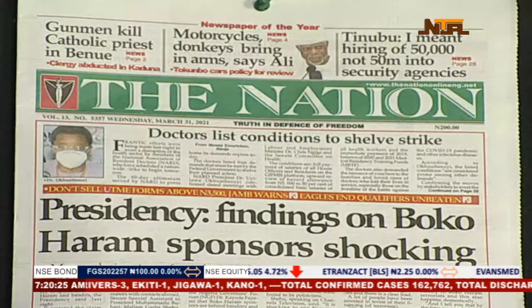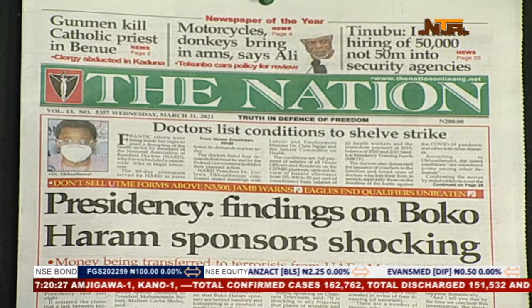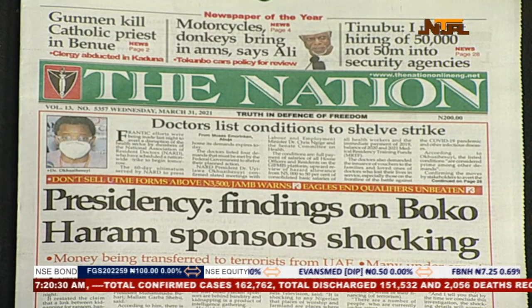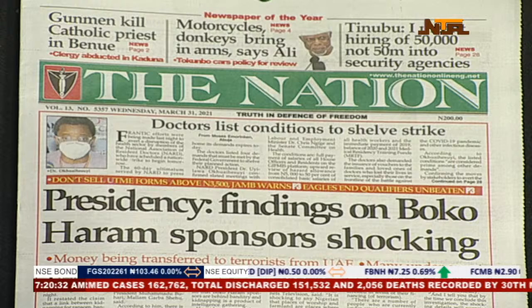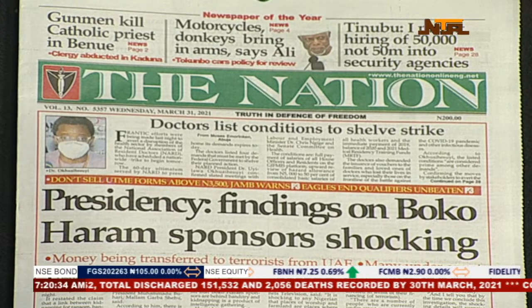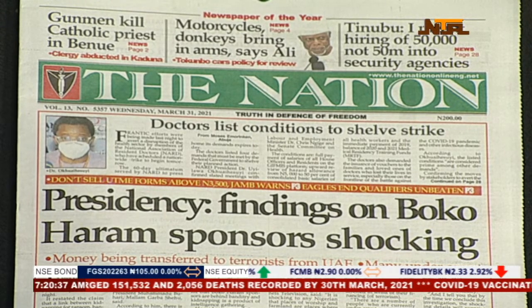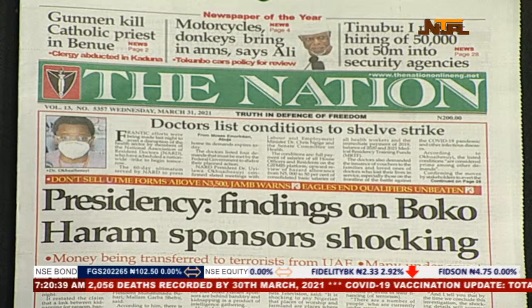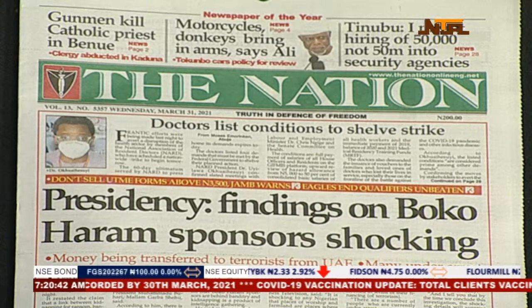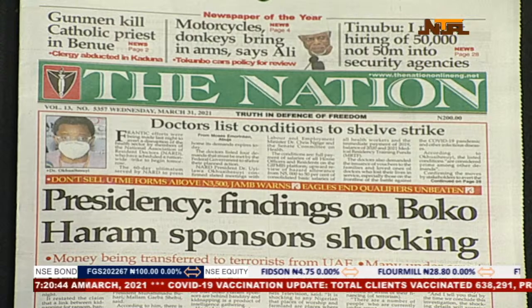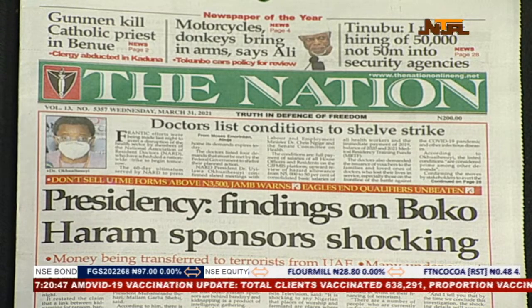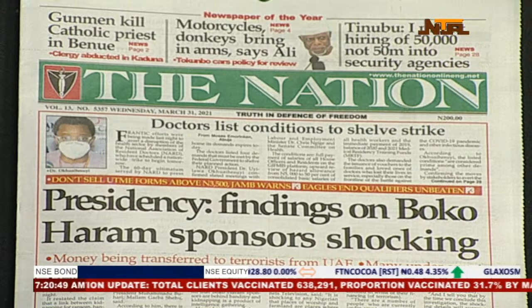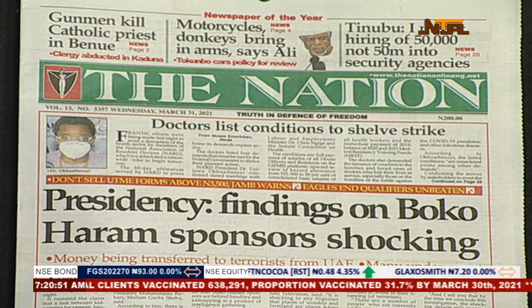Above the name flag of the newspaper, we have gunmen kill Catholic priest in Benue, clergy abducted in Kaduna, all on page 2. Motorcycles, donkeys bring in arms, says Ali. Tokumbo's policy for review. Tinubu, I meant hiring of 50,000, not 50 million, into security agencies. Find out details of that on page 28 of the Nation newspaper.